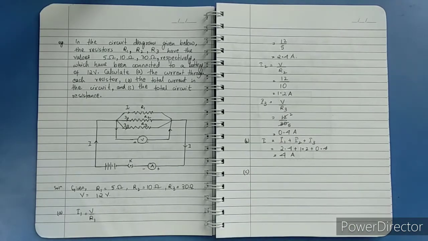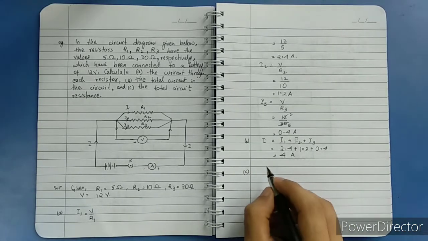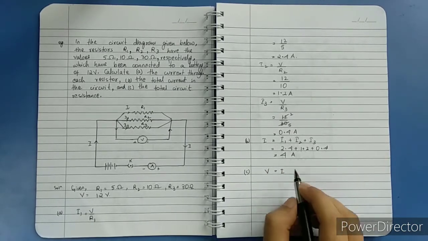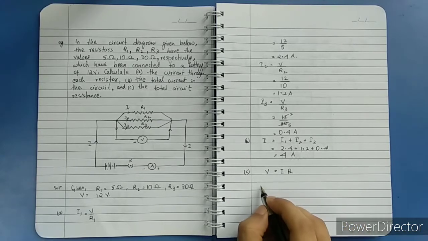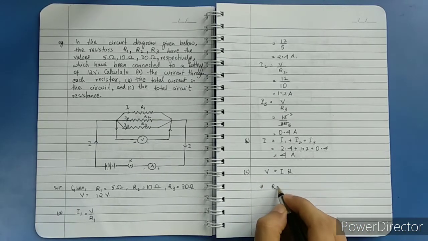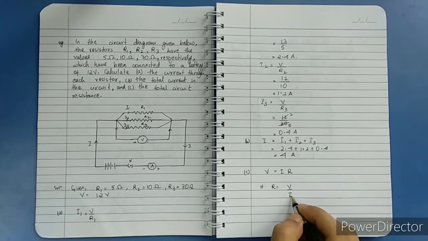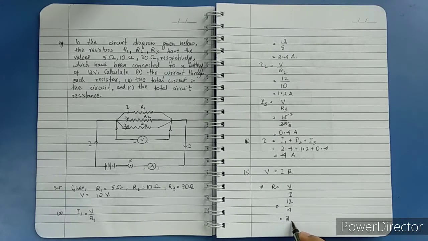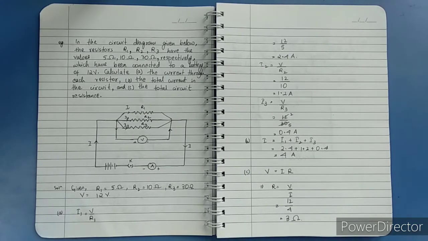Part C, the total circuit resistance. Now we know the total voltage V is equal to the total current into the total resistance. So this implies that the total resistance equals V by I. So this will be equal to the total voltage, given to us as 12 volt, by the total current we have as 4. So this is equal to 3 ohm. Okay, so we found it in this way.